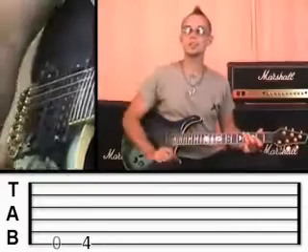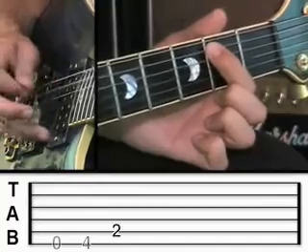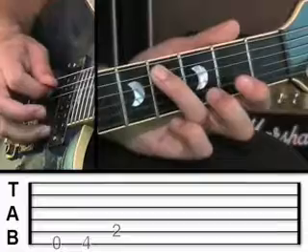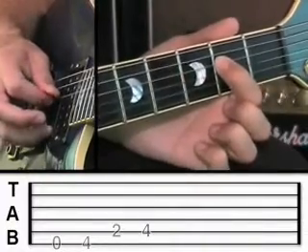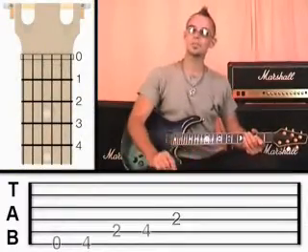And now the 5th string at fret 2, and then go to the 5th string at fret 4, and then the 4th string at fret 2. Good. Okay, so you can see all those numbers at the bottom of the screen. I'll demonstrate that again now, just to make it crystal clear.